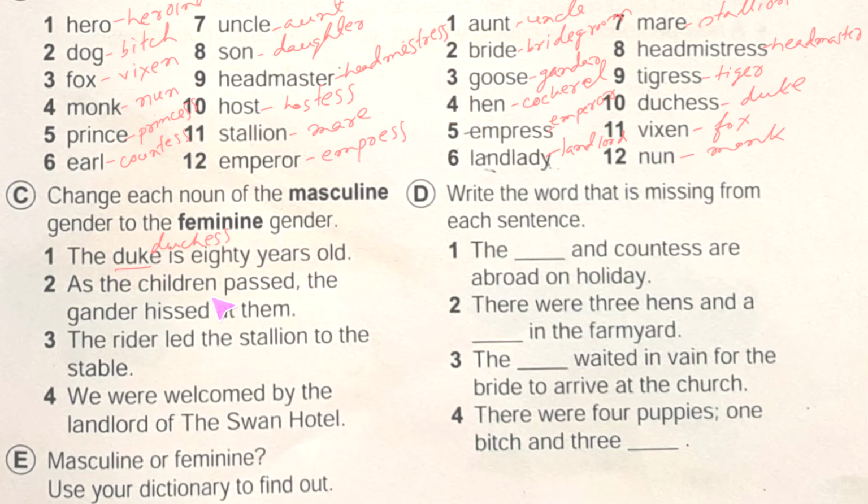2 number, as the children passed, the gander hissed at them. So here we will change the gander. We know its feminine is what? Goose. 3 number, the rider led the stallion to the stable. In this place we are going to change stallion. Its feminine is mare. So the sentence will be, the rider led the mare to the stable.